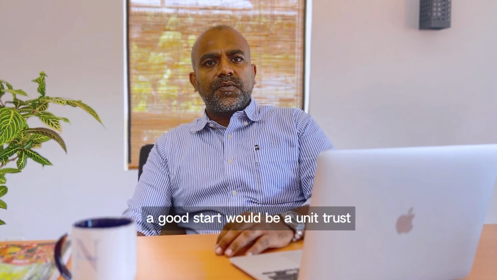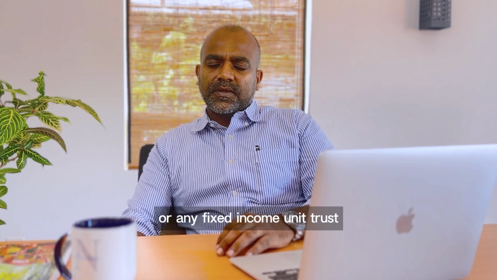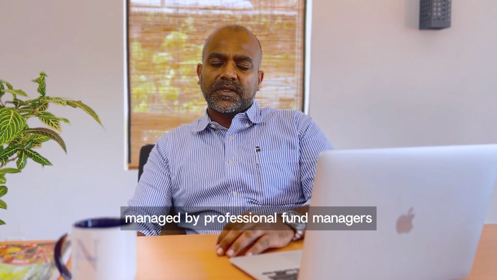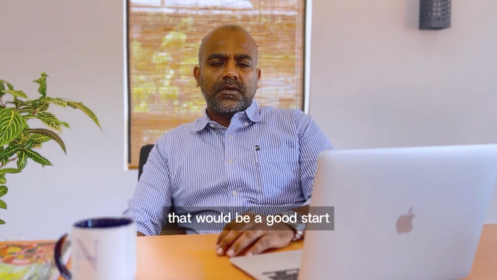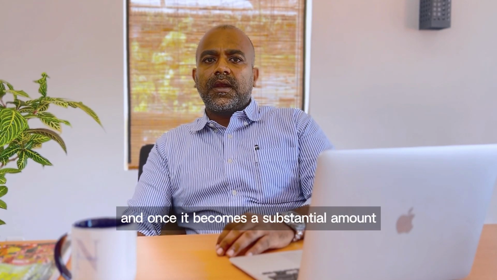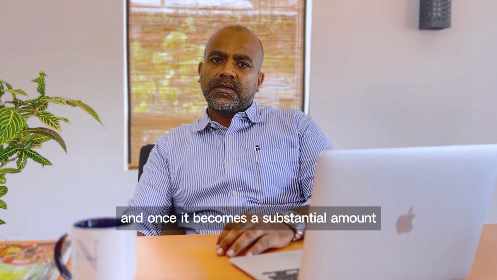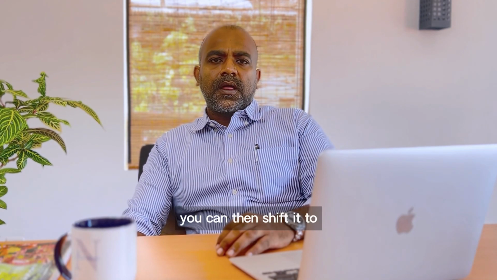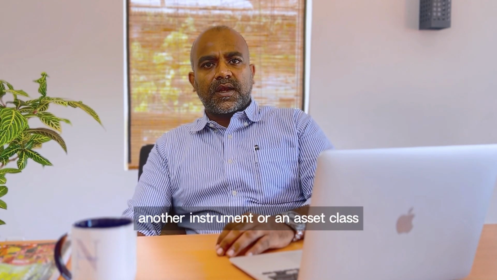A good start would be a unit trust, maybe a money market fund, or any fixed income unit trust managed by professional fund managers. That would be a good start where you can build up your savings, and once it becomes a substantial amount, you can then shift it to another instrument or an asset class.